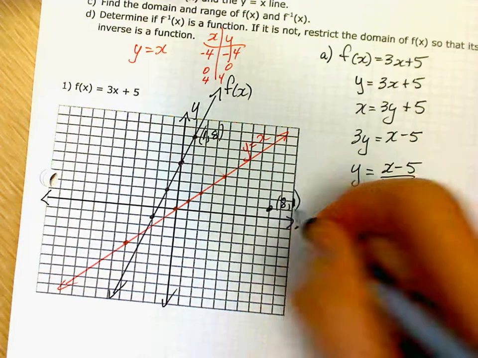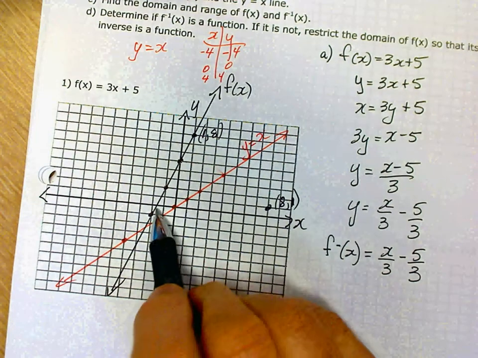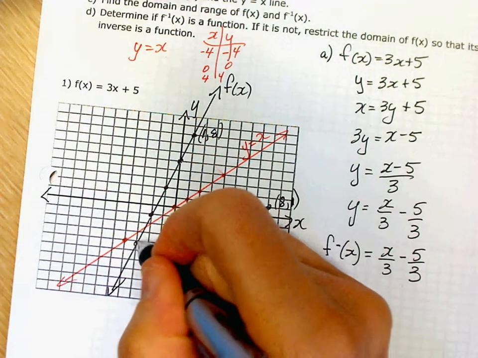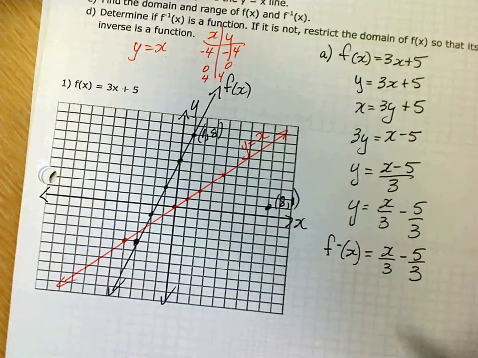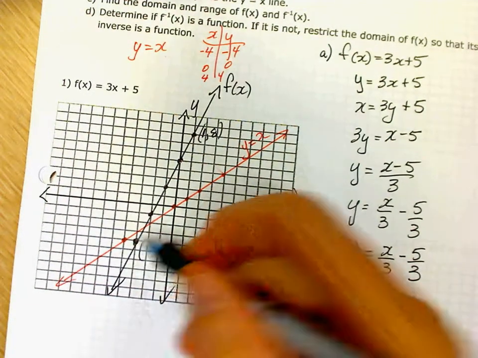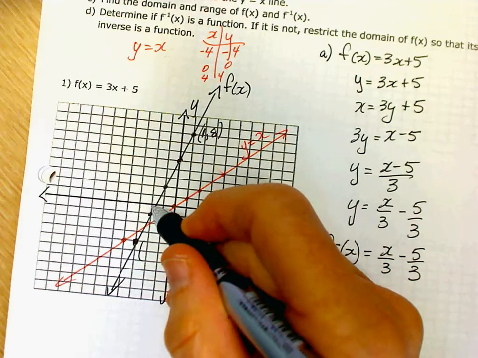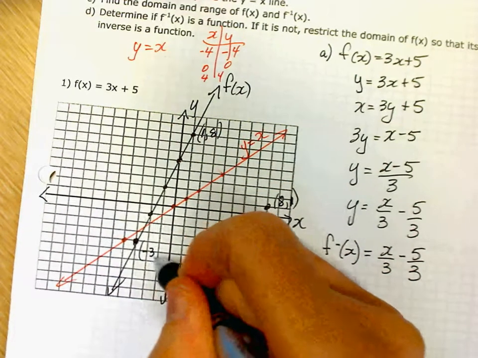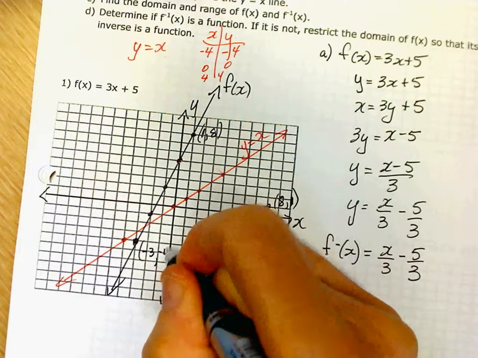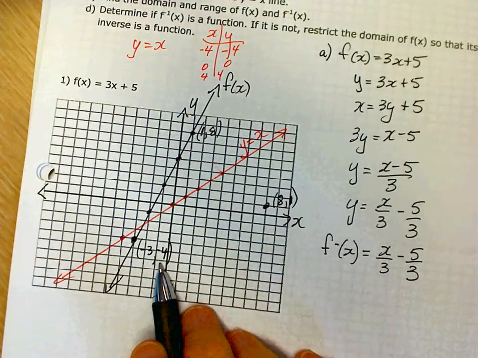Now, let's do another point, just to really help us out here. This point here is -3, comma -4, so the inverse will be -4, -3.